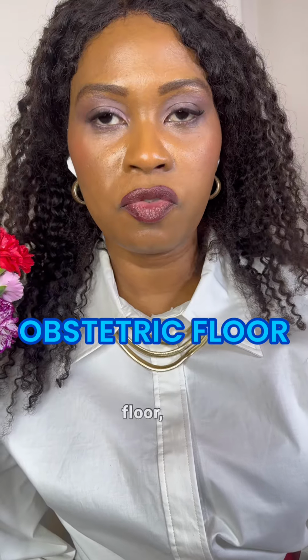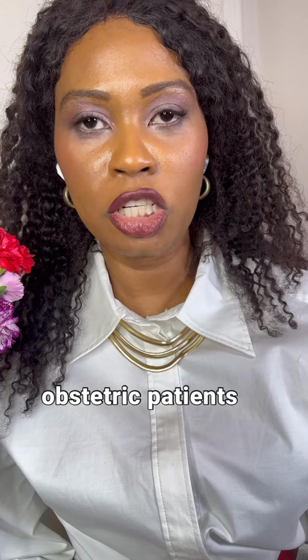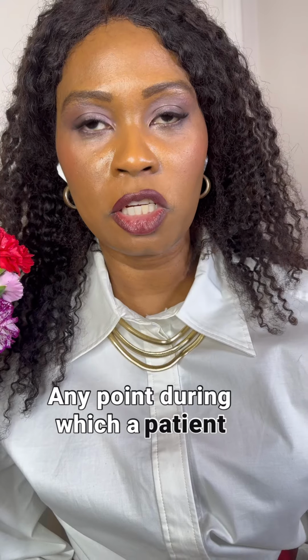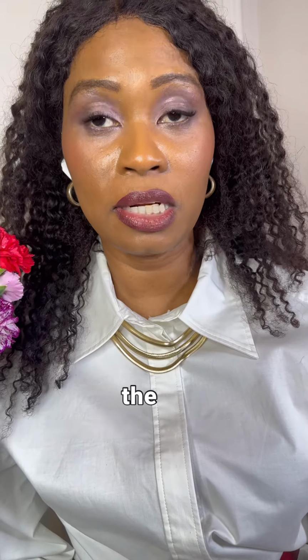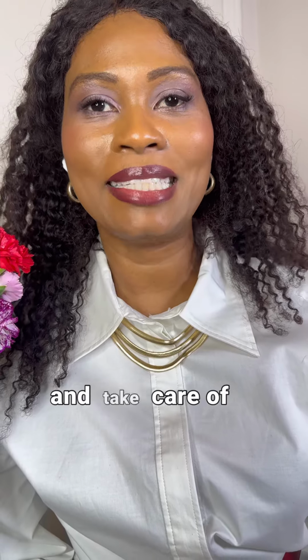On the obstetric floor, the anesthesiologist will manage high-risk obstetric patients by managing the pain. Any point during which a patient may need a cesarean section, the anesthesiologist is there to provide anesthetic management, medical and fluid management, and take care of the patient.